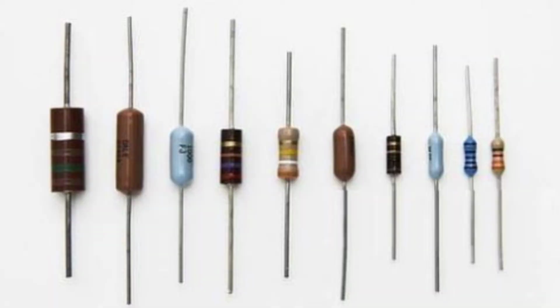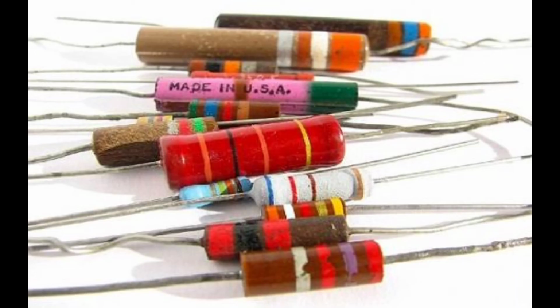A linear resistor is one of the most commonly used resistors. The resistance of the linear resistor remains constant no matter if the potential difference or the voltage applied is increased or decreased. Linear resistors are of two types, fixed resistors and variable resistors. Fixed resistors are the type of resistors whose value does not change with change in voltage or temperature. Most commonly used fixed resistors are of 1 kilo ohm, 100 ohm, 10 kilo ohm and 330 ohm.